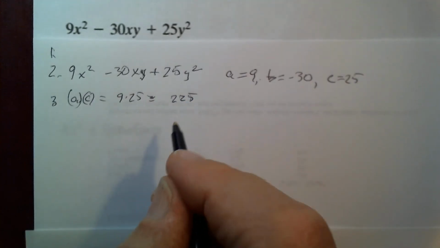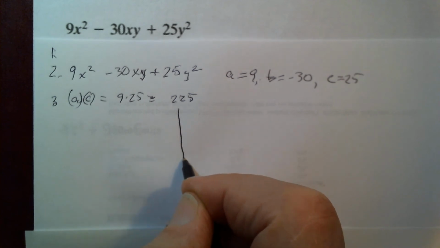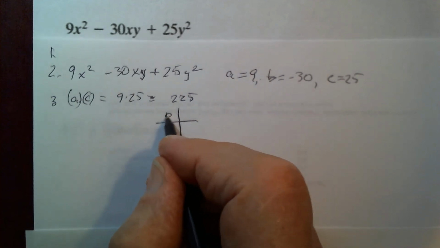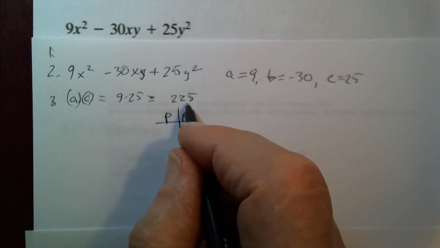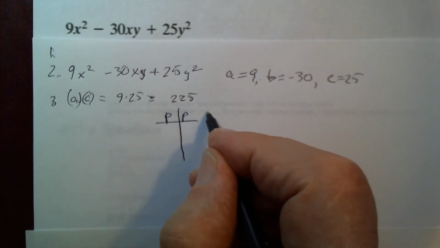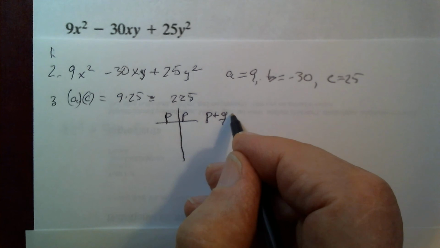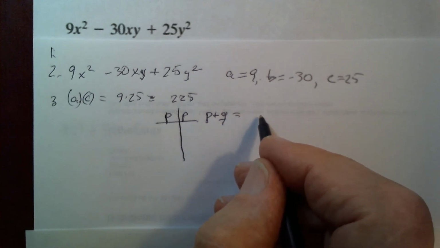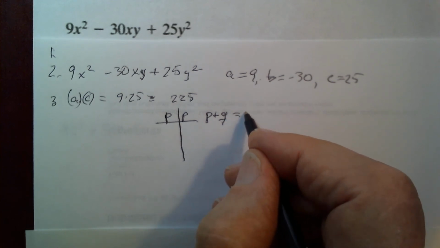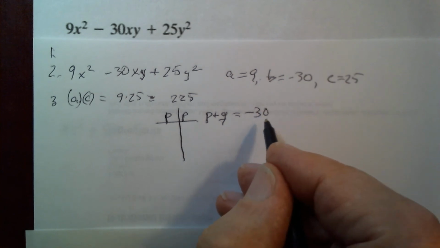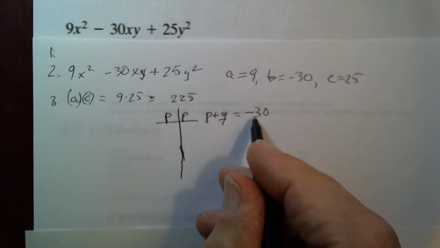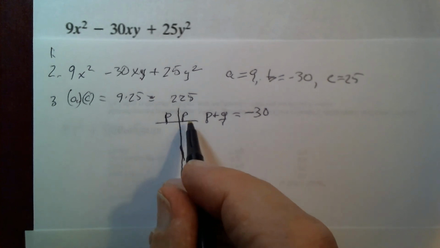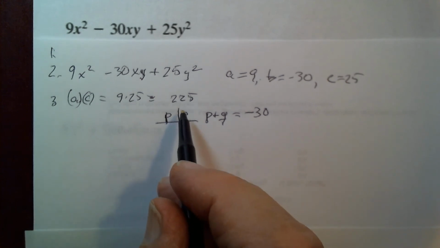And now we want to factor 225 in such a way that the product is 225 and the sum, P plus Q, is equal to minus 30. Now, the product has to be positive and the sum has to be negative. That means that both factors have to be negative.